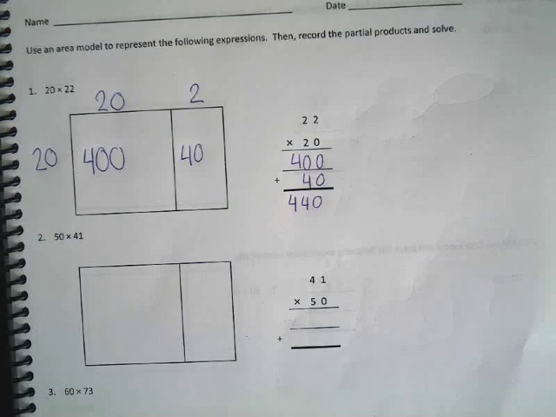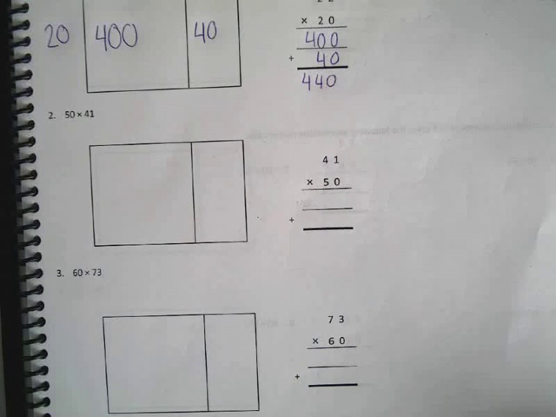Got it? Yeah. All right, let's keep moving, then I'll let you do a few on your own, okay? Or you might even have time to get some homework done in class.